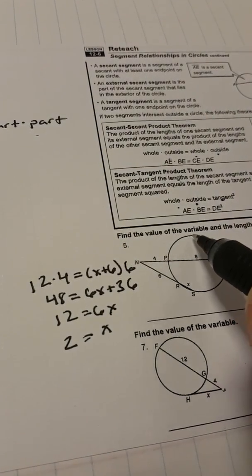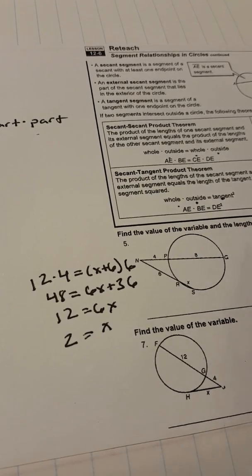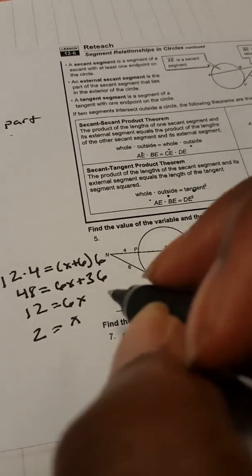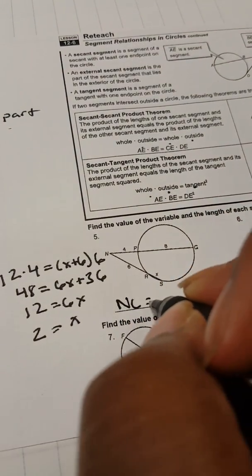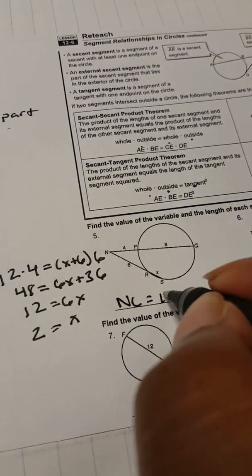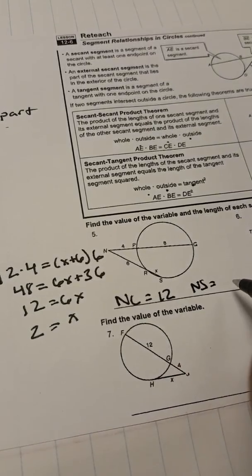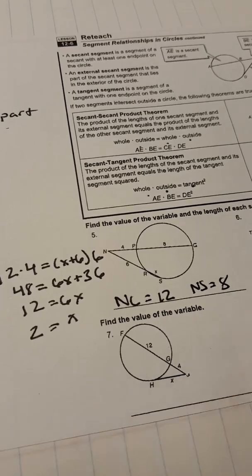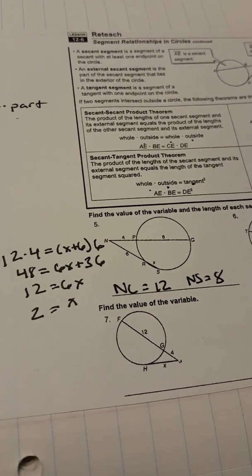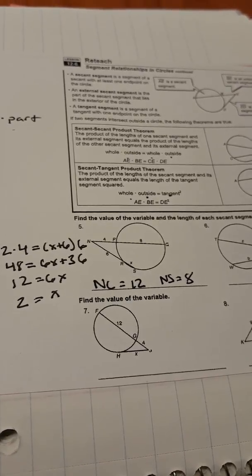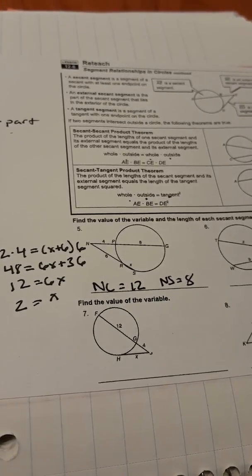It says find the value of the variable and the length of each secant segment. So how long is NC? 12. And then how long is NS? 8. Any questions on that? All right, you're responsible for that also.